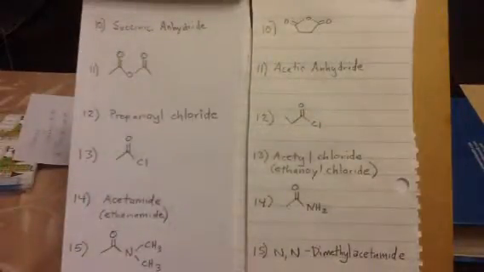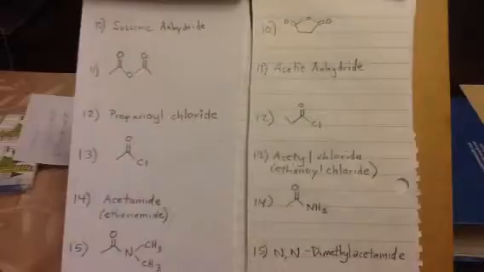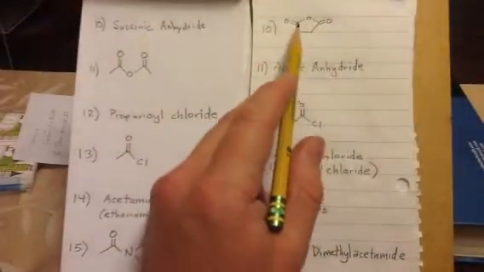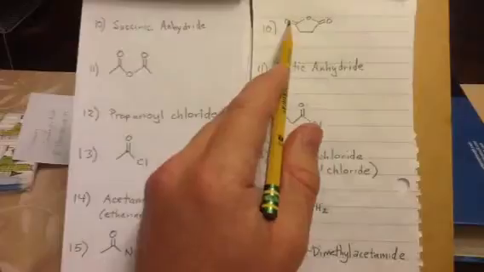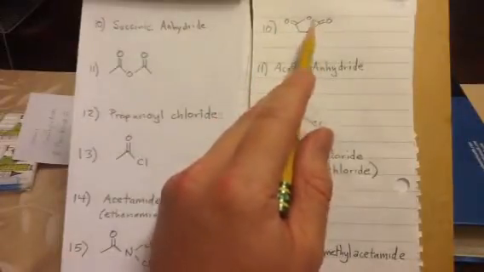And so let's take a look at where we get the anhydride part from. So if you'll remember, when naming anhydrides, you're going to see that there's going to be 2 carbonyl groups.